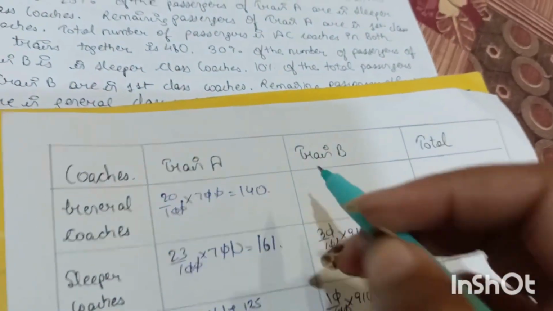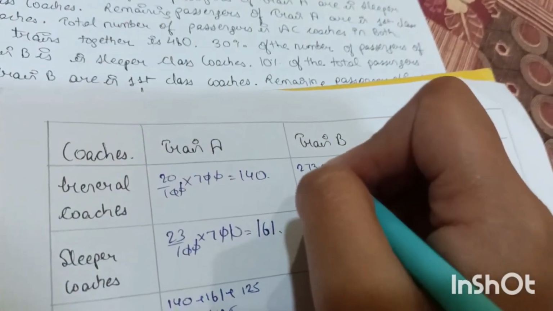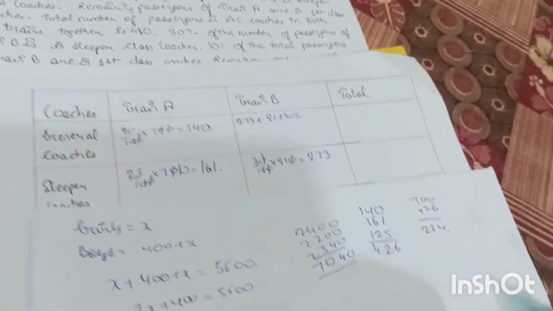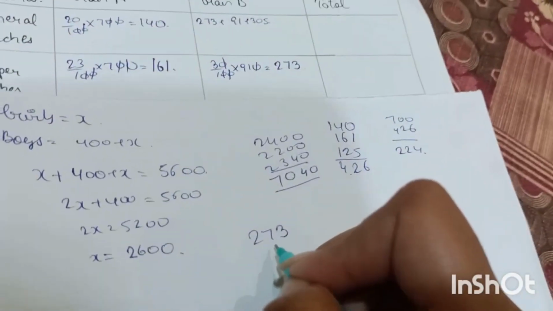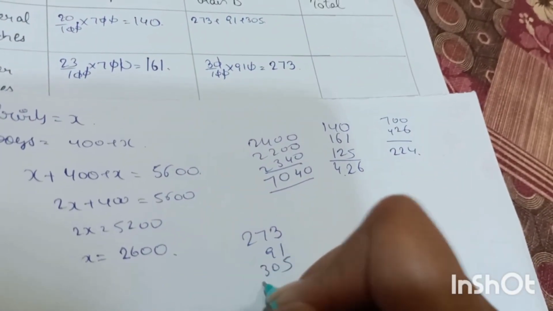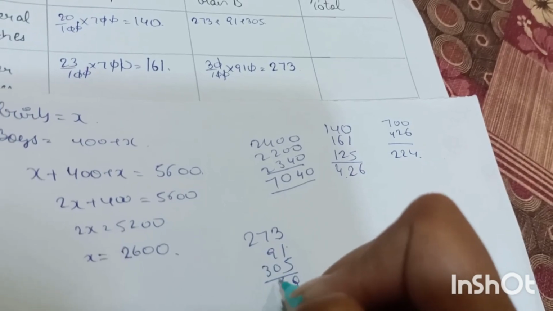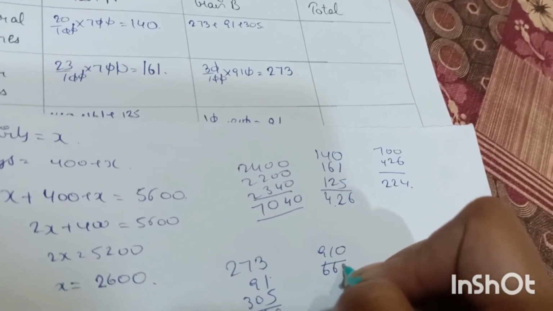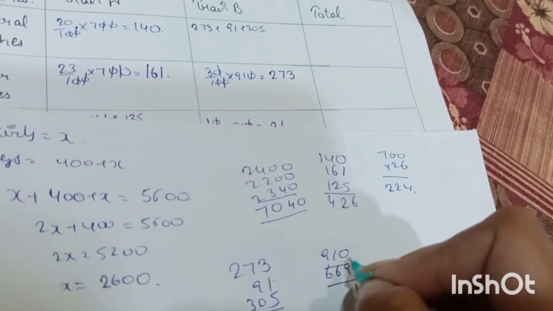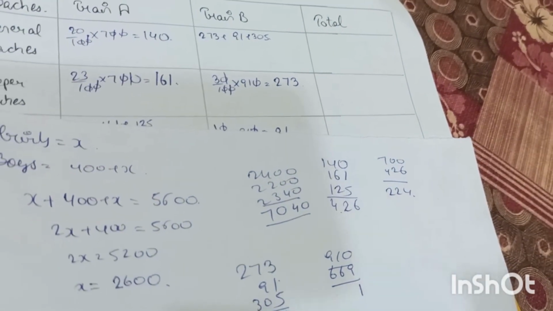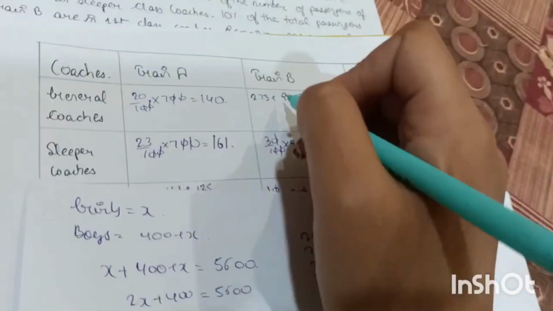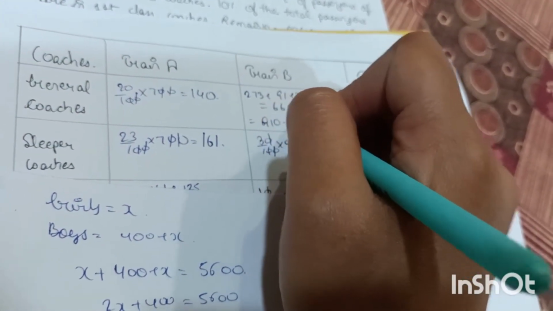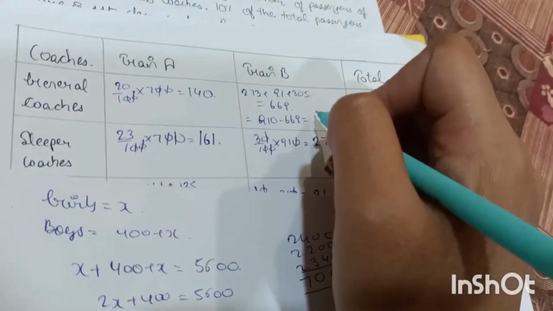Then the remaining are in this. So let's solve it. 273 plus 91 plus 305, which gives 669. So 910 minus 669, you'll get the value as 241.